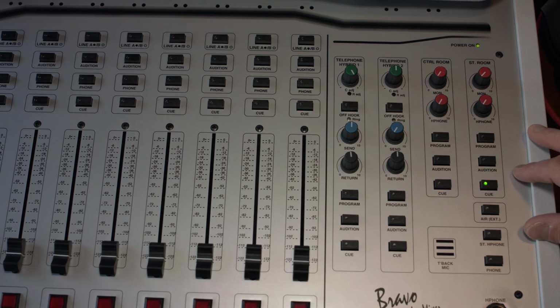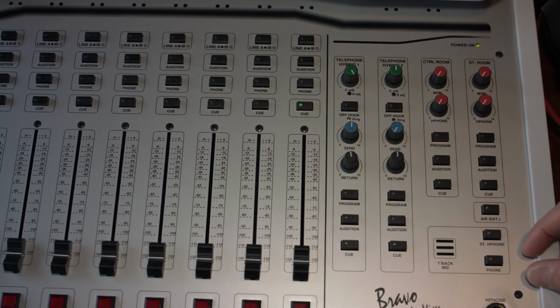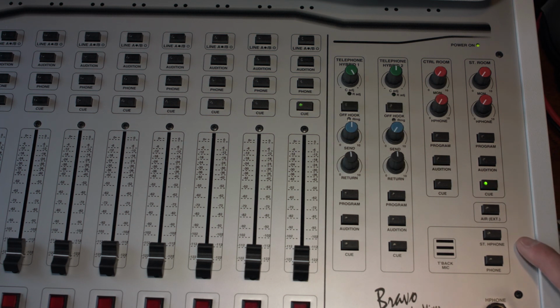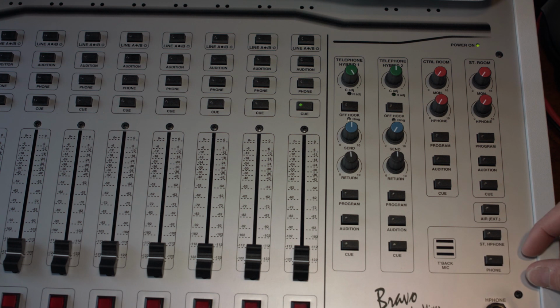The other button you will be using in the master output section is the cue button. This is the biggest change from the old board. In order to cue a channel, you now have to push the cue button on the channel and then tell the master output section to send the cue feed to the speakers. Again, you press the cue button on the channel, and then you press the cue button on the master output.